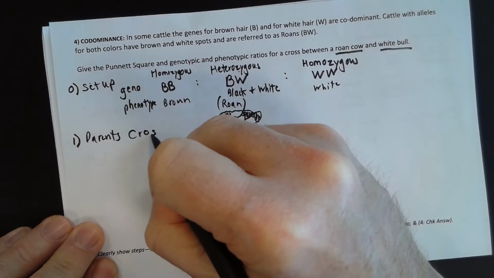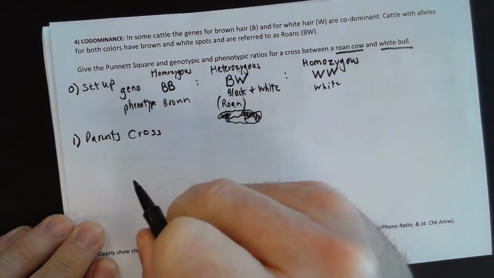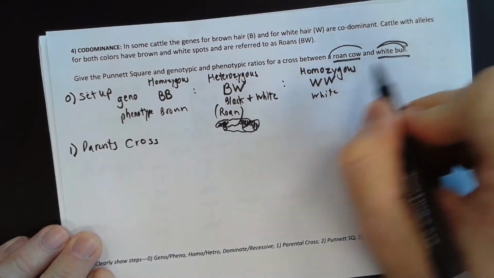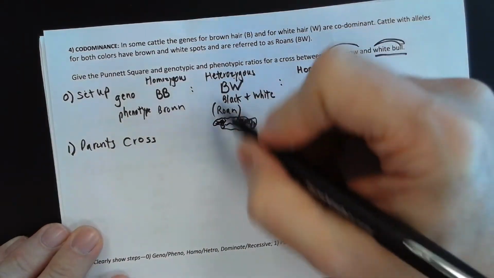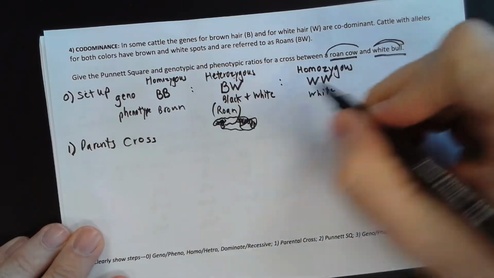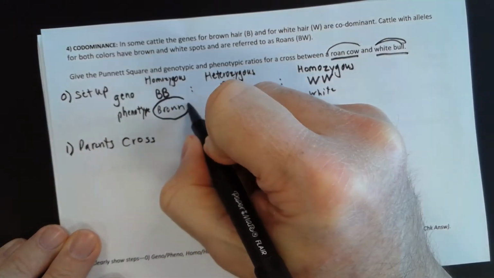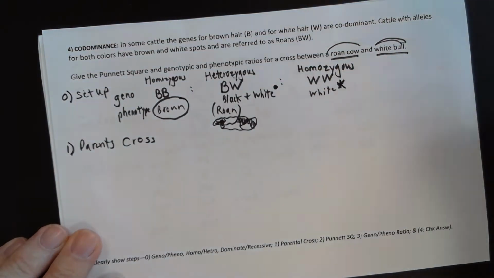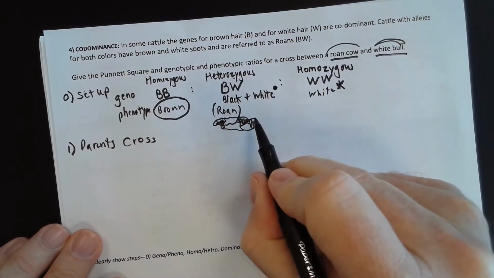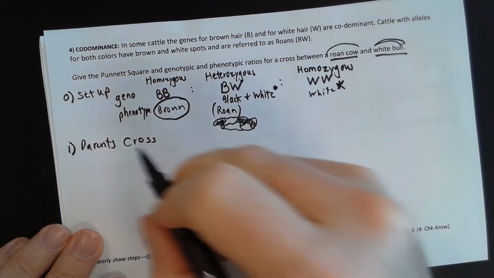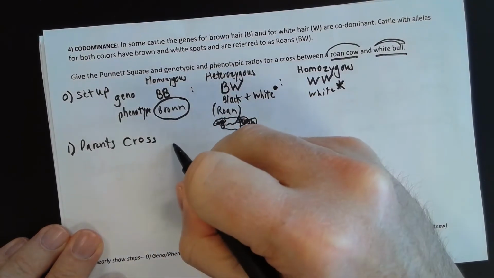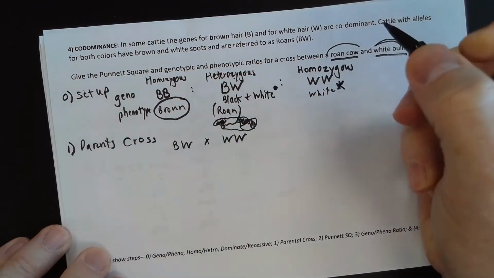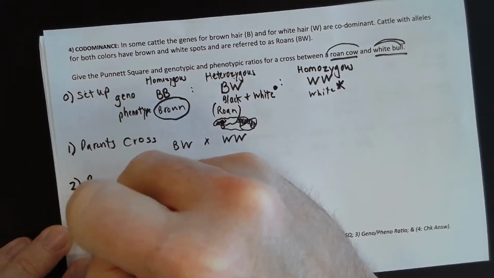The parental cross is probably the most important step, and we want to really take a look at these 2 words. So roan cow and a white bull. Here is your roan, here is your white bull. Let's circle this phenotype. Let's put a dot by this phenotype and an asterisk by this phenotype. So we're going to cross the roan and the white bull. Okay, so that's BW and WW.